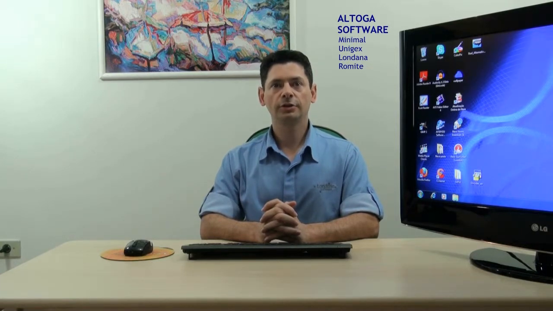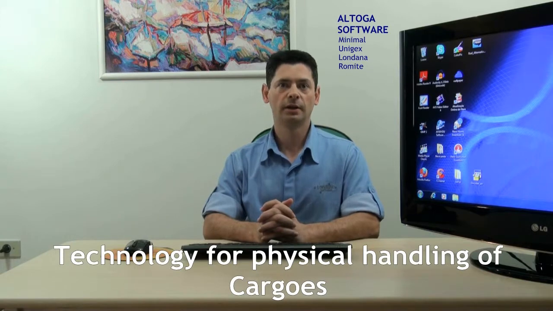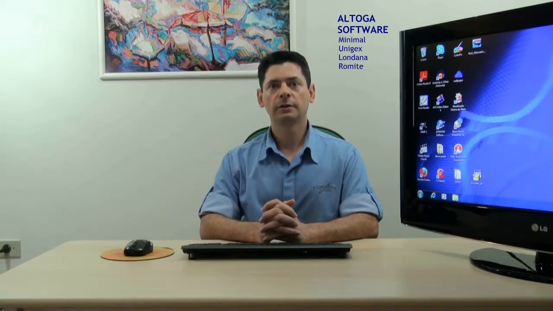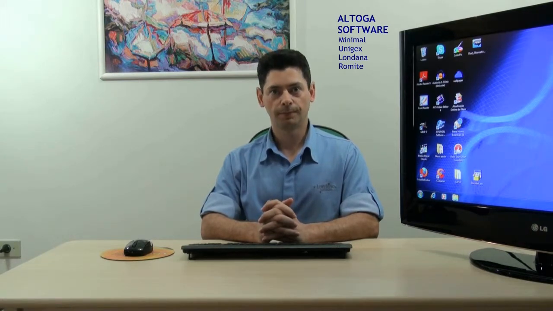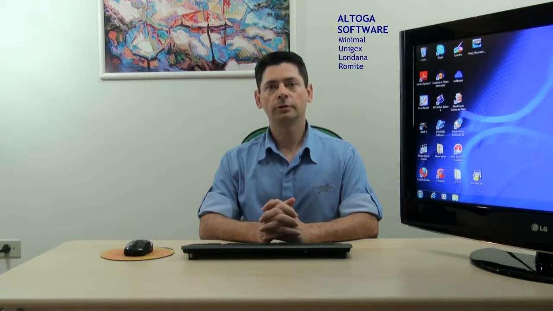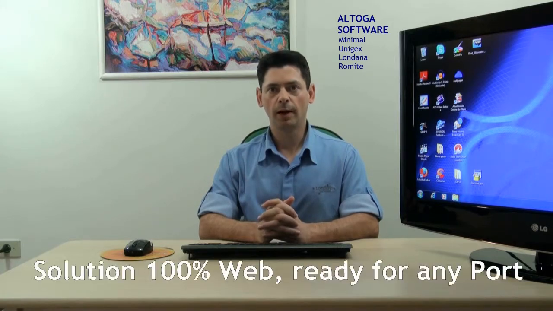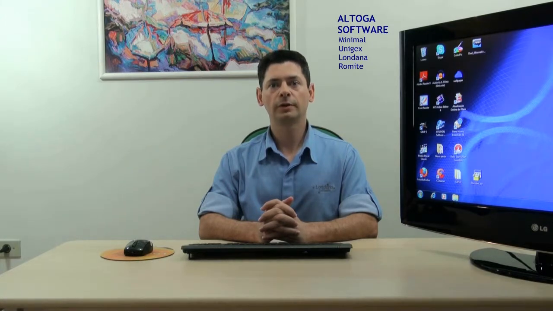Regarding technology, a distinction has to be made between the one employed in the physical handling of different types of cargoes, such as cranes and gantries, forklifts, reach stackers, wheel loaders, scales, conveyor belts, miscellaneous trucks, etc., and the technology intended to support computing applications, which is the case of our module, for example, internet, wireless network, computers, netbooks, PDAs, cell phones or mobiles, miscellaneous sensors, etc. We shall see throughout this video that our 100% web solution is prepared to adapt to any port, to their different scenarios of tasks and degrees of modernization and technology.